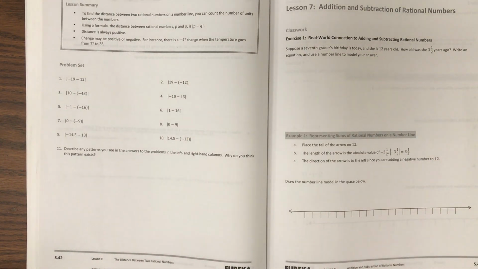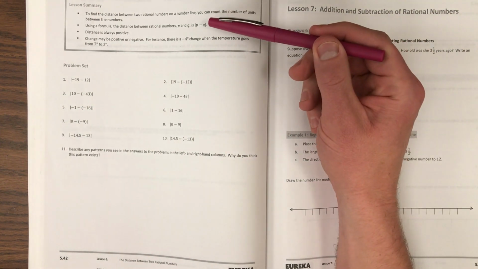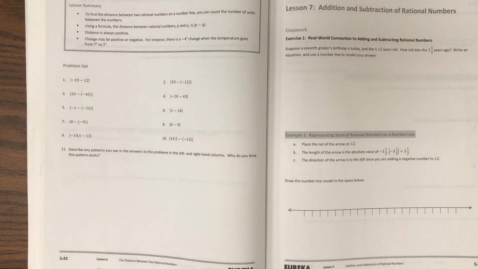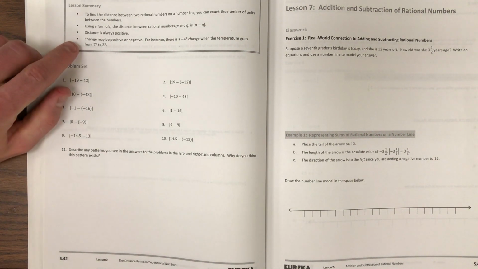You can't have negative miles or negative feet. You can't have negative spaces on the number line. So the last thing you should always do when you do this formula is take the absolute value of whatever p minus q is, and the absolute value is always positive. But change, on the other hand, may be positive or negative.